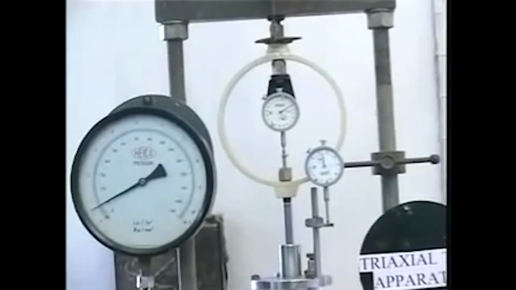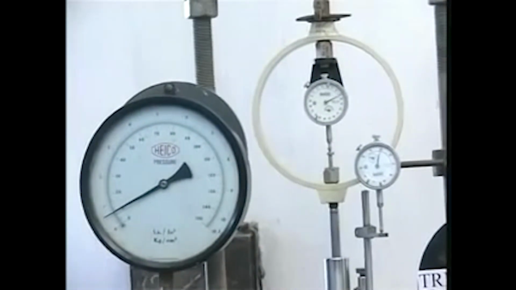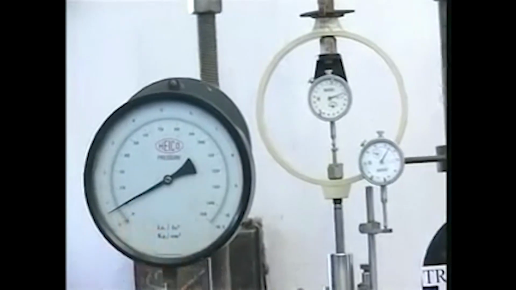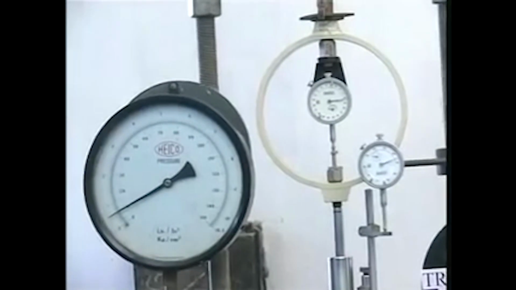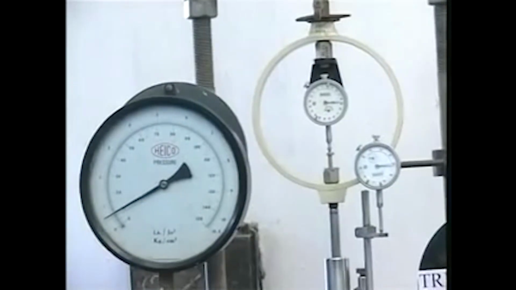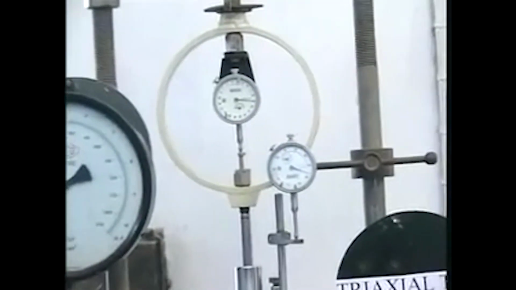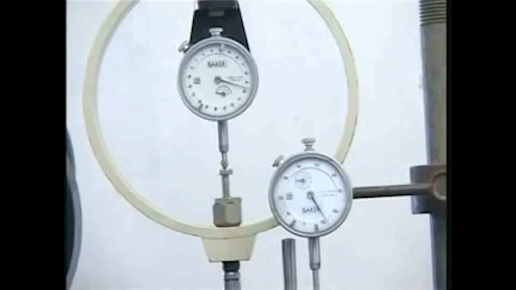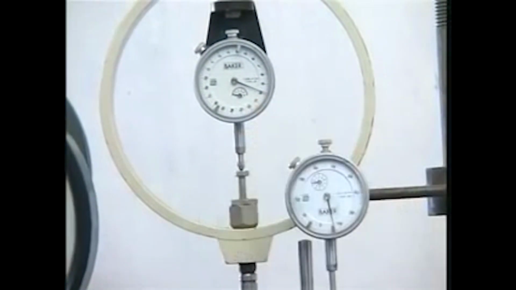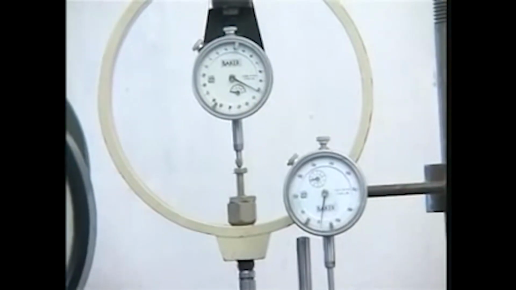But the cell pressure in this particular case is kept constant. As you can see here, there is no movement on the pressure gauge, and we are going to continue this test until we see no further increase in the moving ring dial gauge.